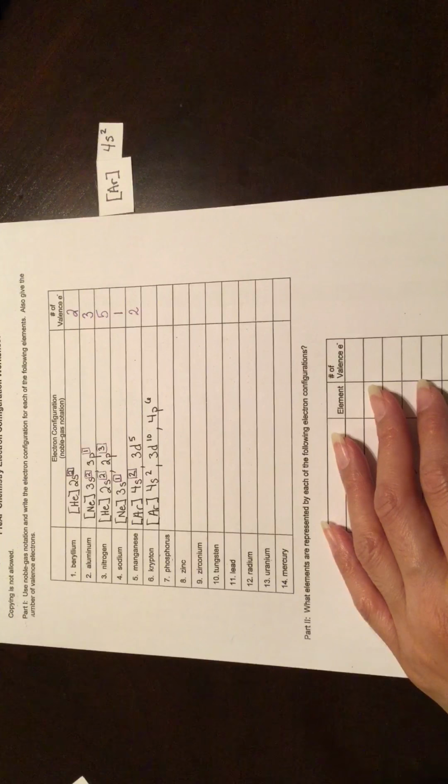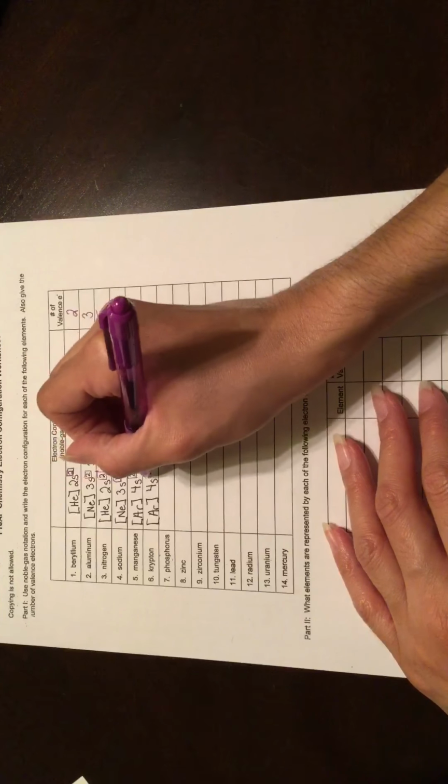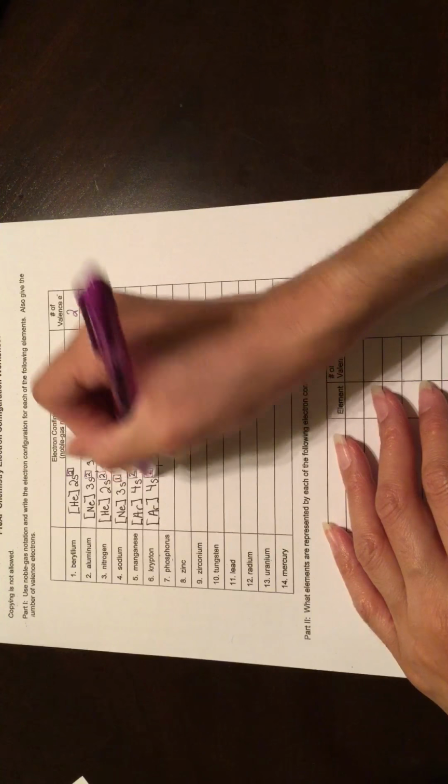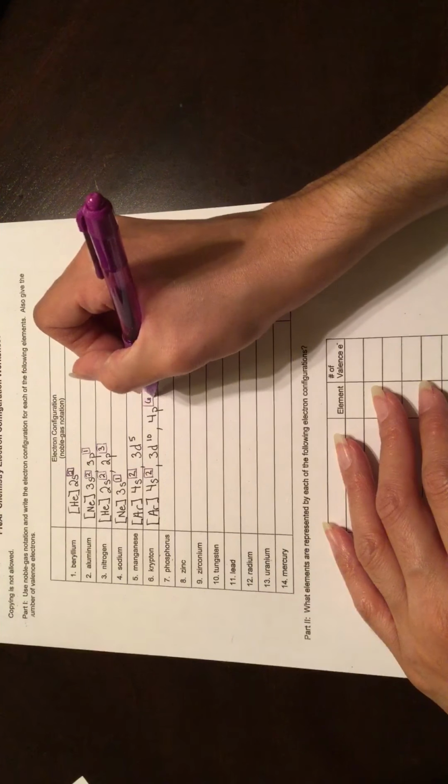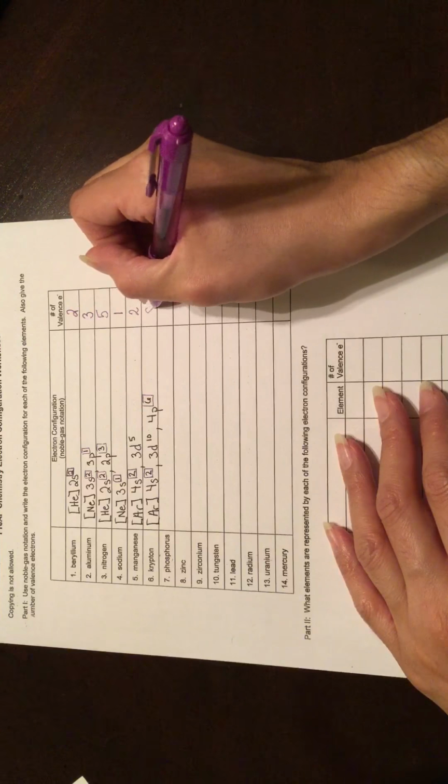So how do I know how many valence electrons I have? Again, the last s, which I have 2, and the following last p, which I do have 6. So 6 plus 2 is 8.